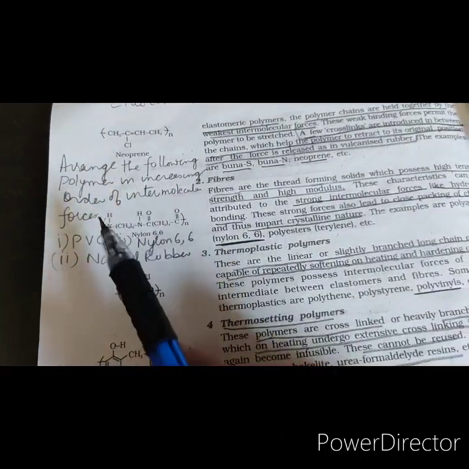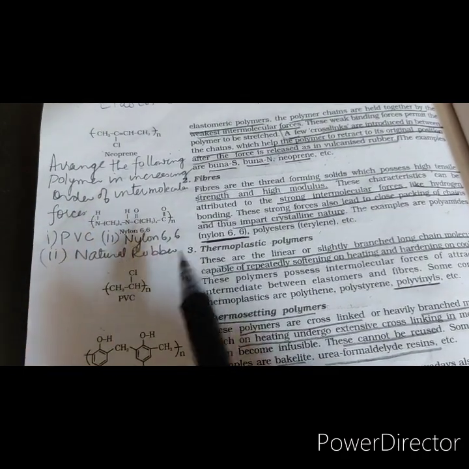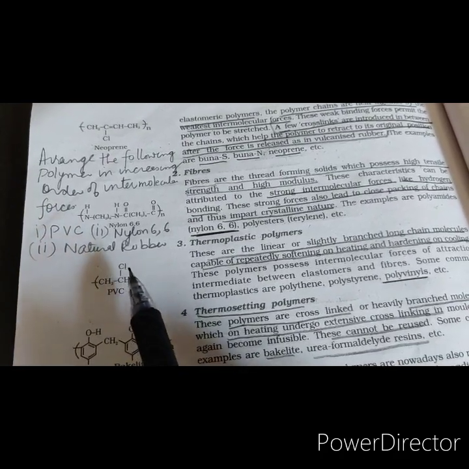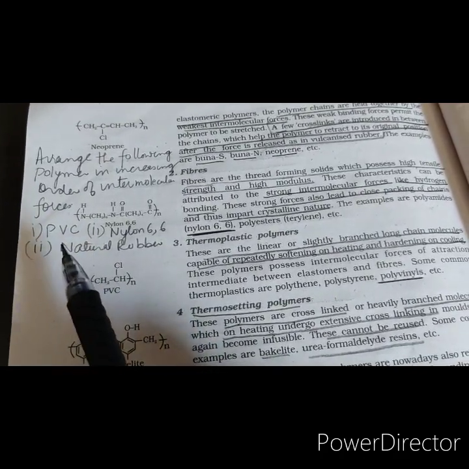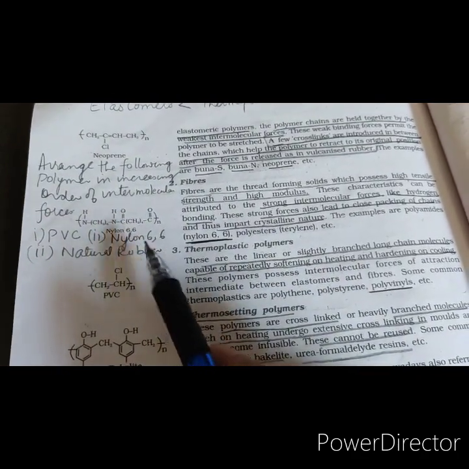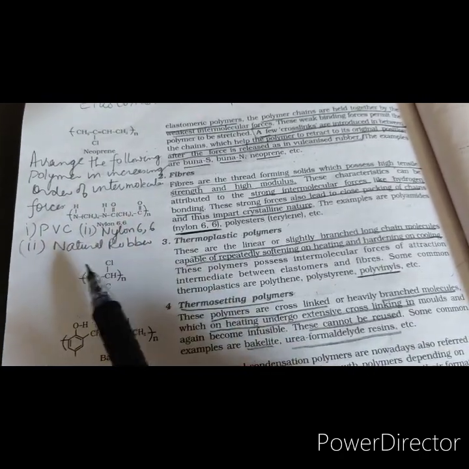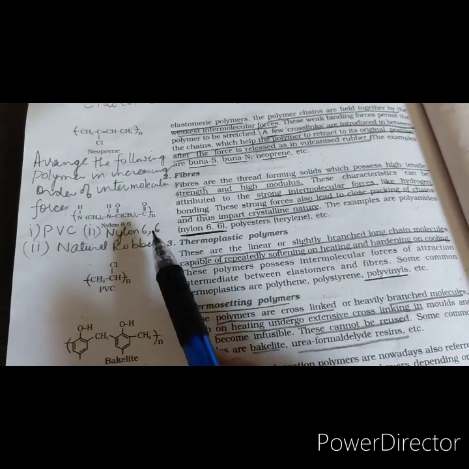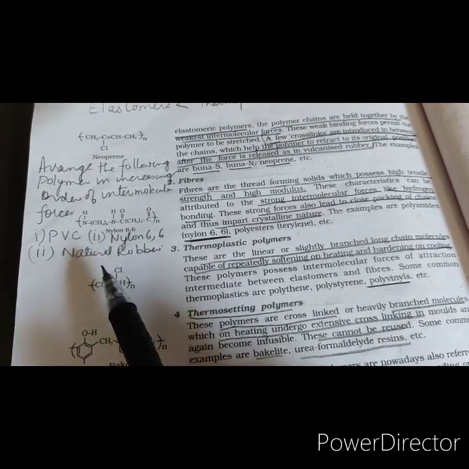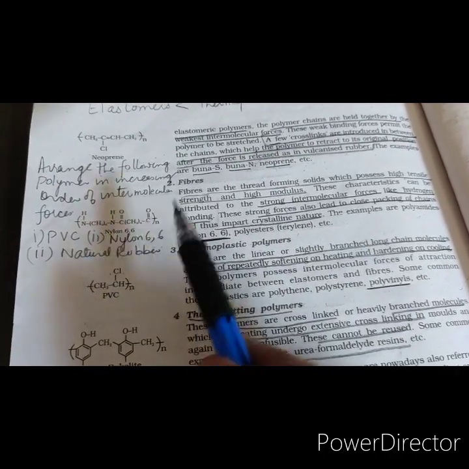Then see the question: arrange the following polymers in increasing order of intermolecular forces. PVC, nylon 6,6, natural rubber. Natural rubber is an elastomer, so weakest force. Polyvinyl chloride is a thermoplastic, and nylon 6,6 is a fiber. So he has asked through examples the same question, that is, weakest force to strongest force. Natural rubber, being an elastomer, has the weakest force, and nylon 6,6, being a fiber, has the strongest force.